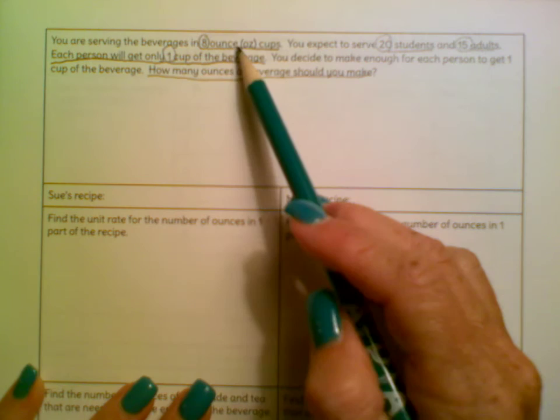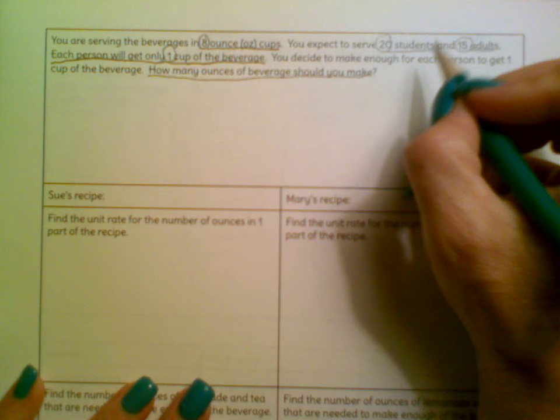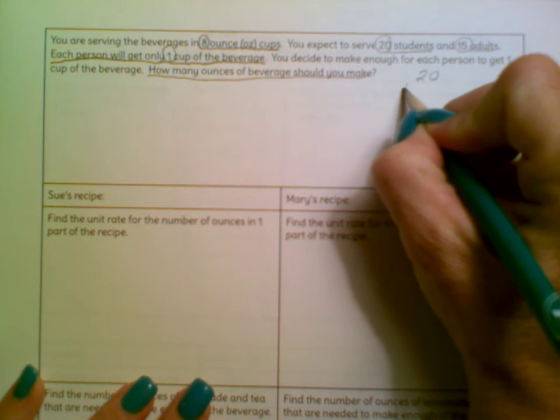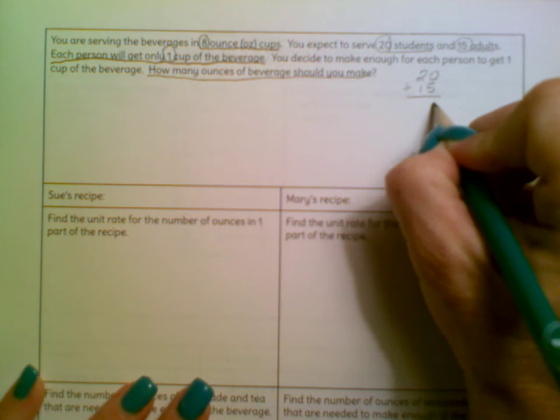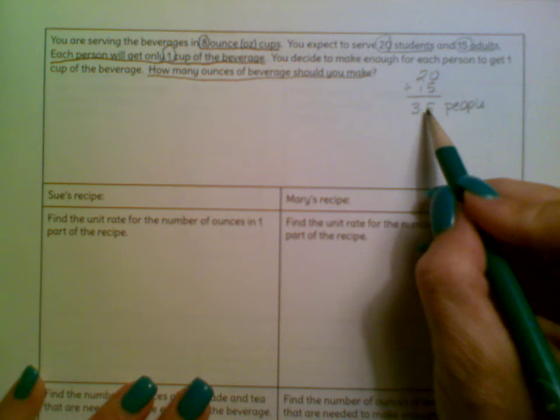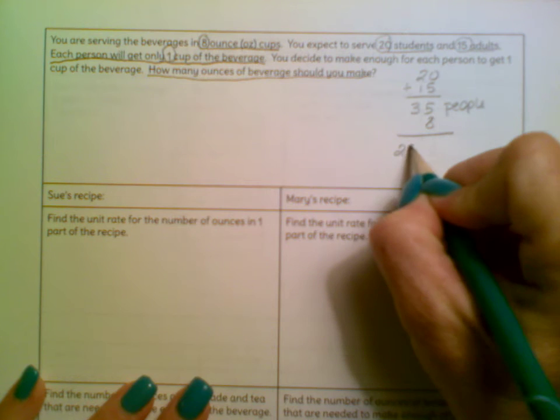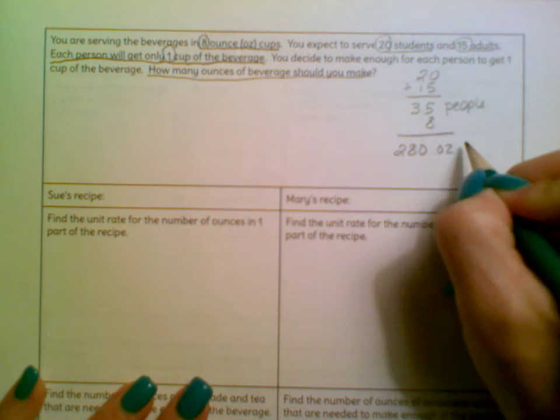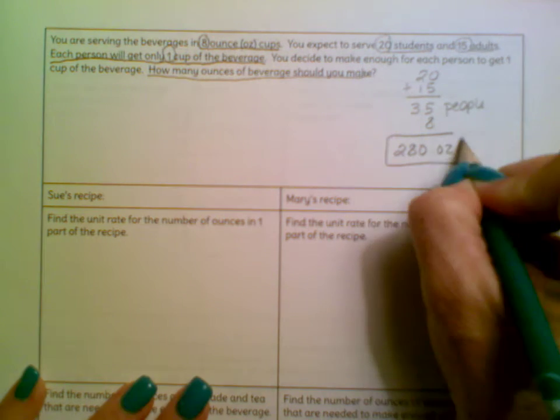So I have to think about that. Every single person gets 8 ounces. So there's 20 students. There's 15 adults. So all of them, all 35 people, get 8 ounces. If each one gets 8 ounces, if I take 35 and multiply it by 8, I get a total of 280 ounces. So this is what I need all together.